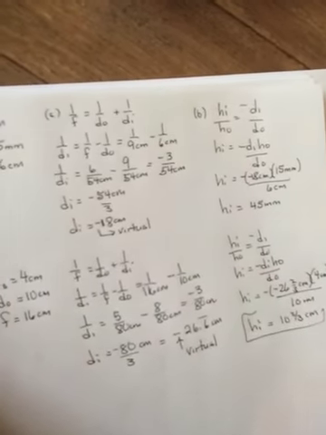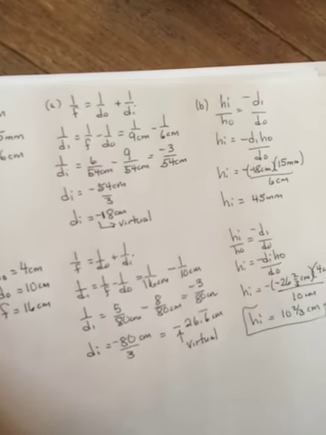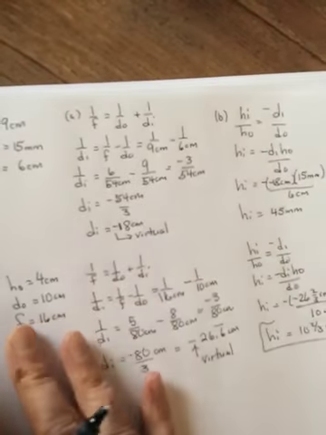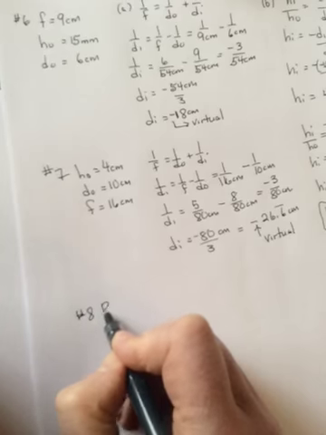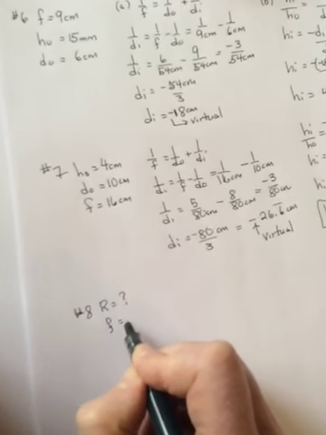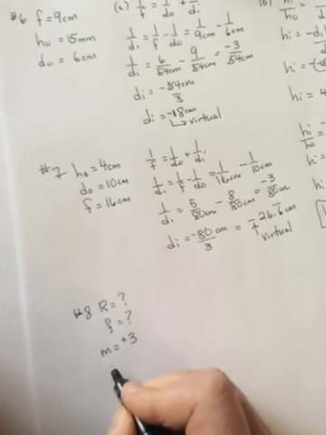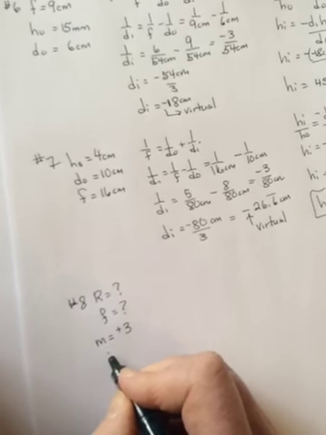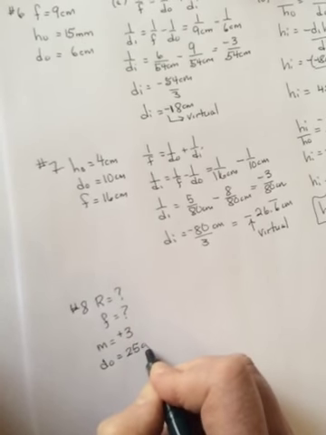Okay? And then the last one is, what should be the radius of curvature of a concave mirror that magnifies an object placed 25 centimeters from the mirror by a factor of 3? All right. So in the end, we're looking for R, but it means we need to find F. And it says it magnifies the object by a factor of positive 3. And it says that the object is placed 25 centimeters from the mirror. So DO is 25 centimeters.